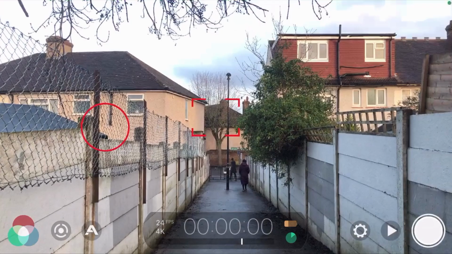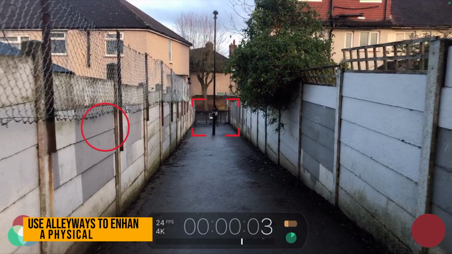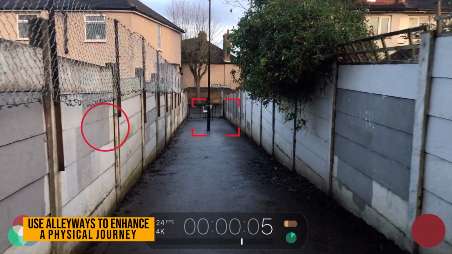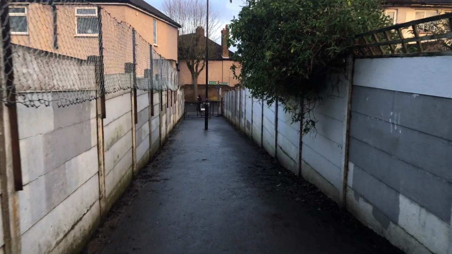Here you can see the alleyway, and what we're going to do is we're going to move that focus reticule right to the centre of that alleyway, right at the end. And because we've got walls either side of us, it's going to create that sense of distance covered. And we can have a nice shallow depth of field with the walls either side. And if you put it into slow motion as well, you can get it nice and smooth too.